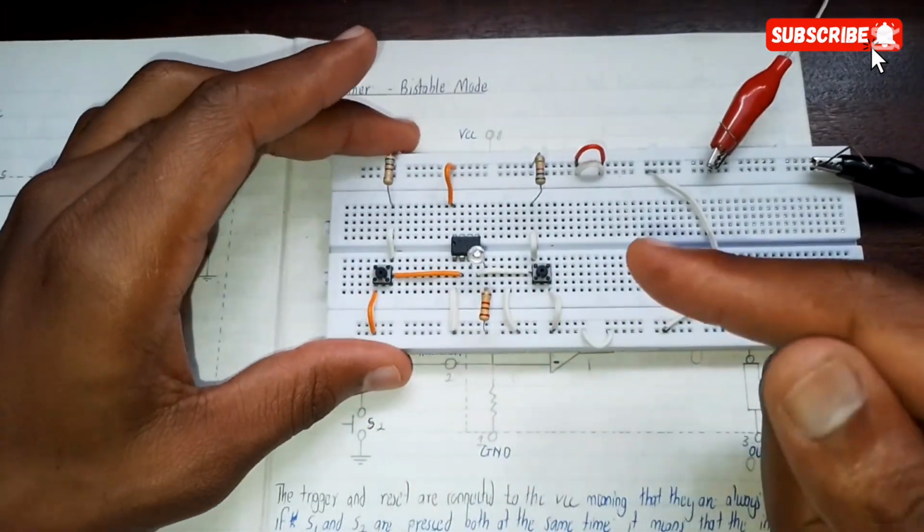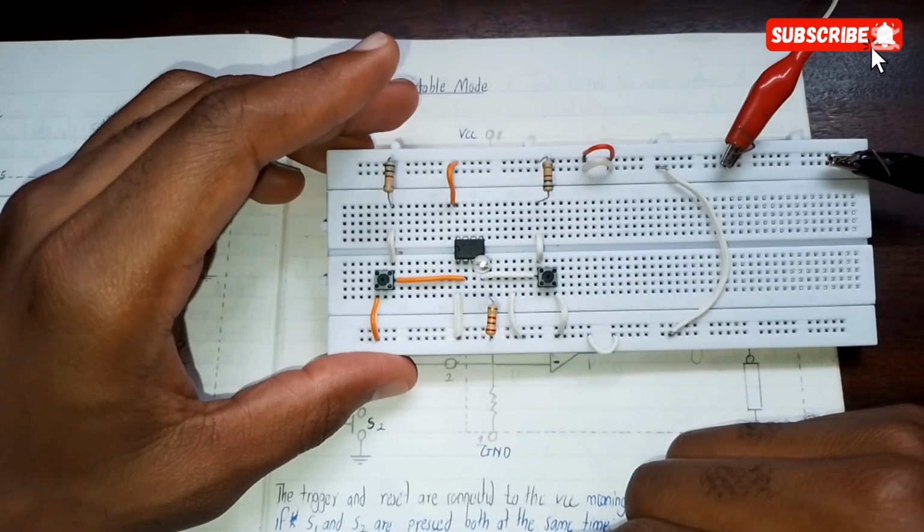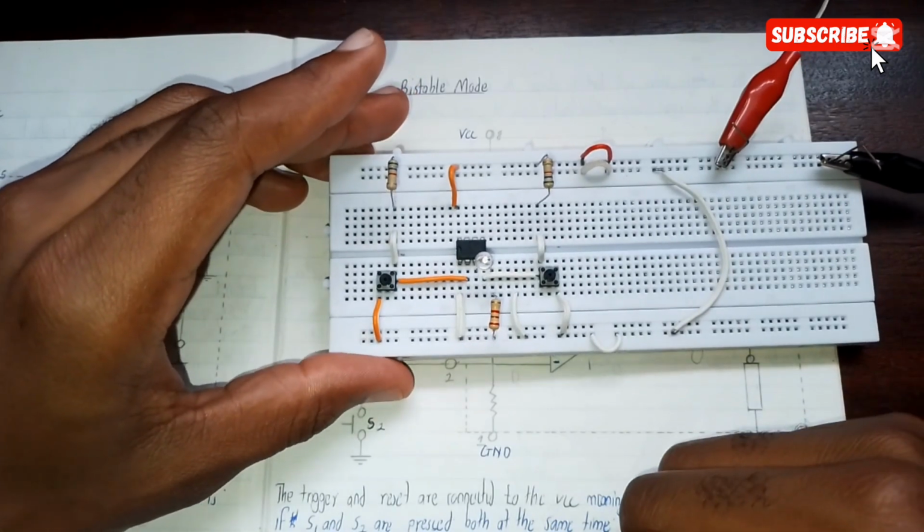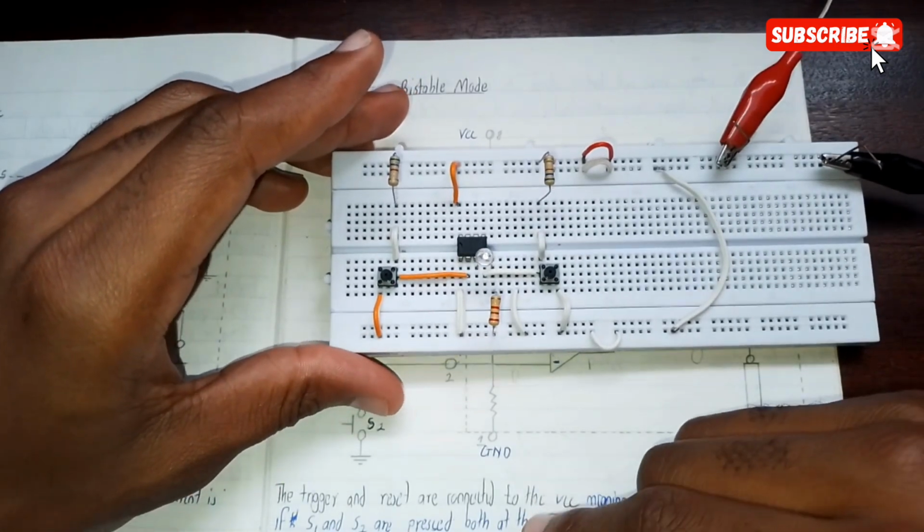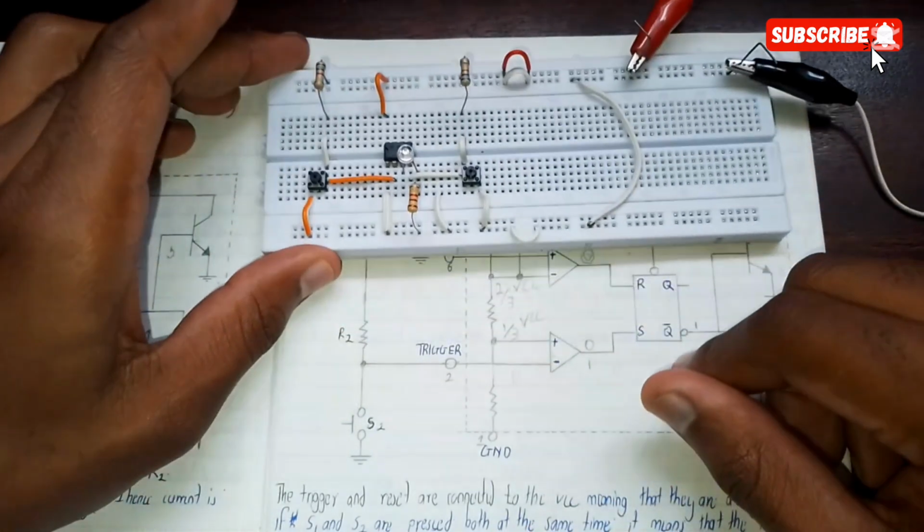So you can do those projects at home. Try to understand the NE555, try to do a lot more projects or a lot more practice at home, making this and understanding them widely.